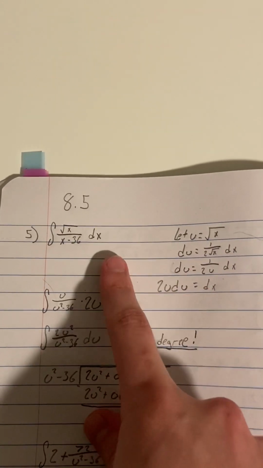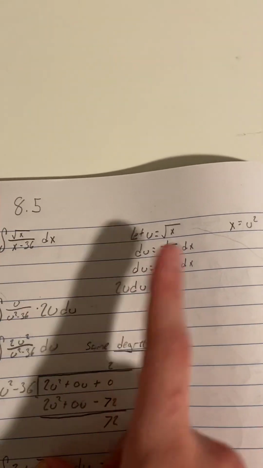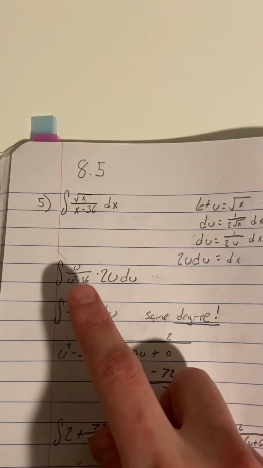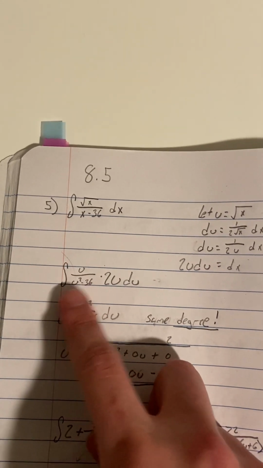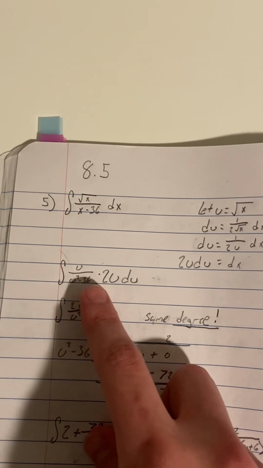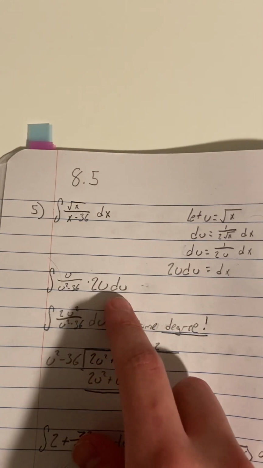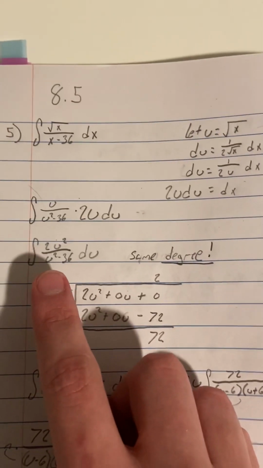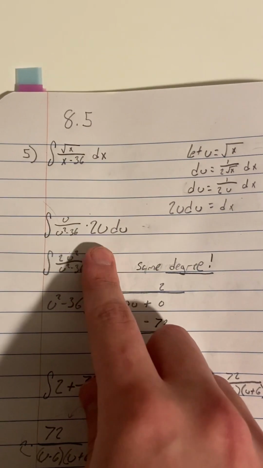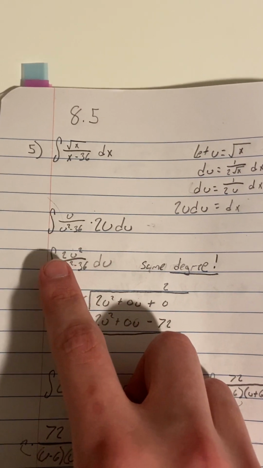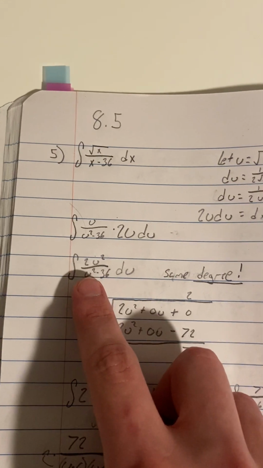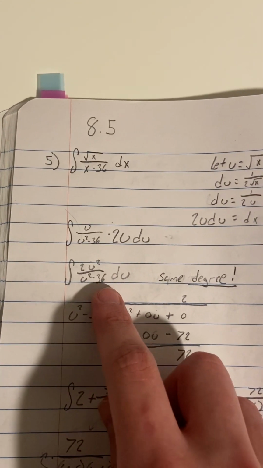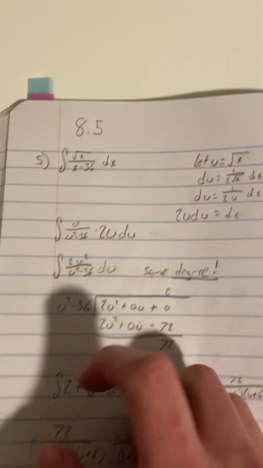So then I subbed out all the x's to make it u over u squared minus 36 times 2u du, because the dx equals 2u du. And then I noticed when I multiplied it in to make it simpler, it was 2u squared over u squared minus 36 du, which was the same degree.